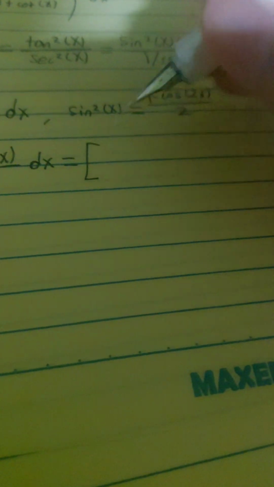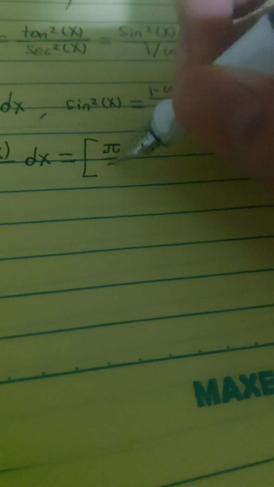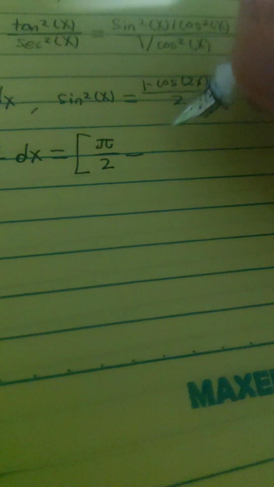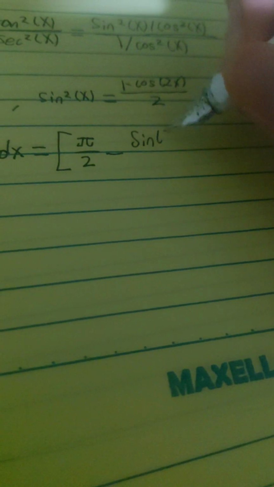So we got the integral from 0 to pi all over 2 of 1 minus cosine 2x all over 2 dx, which is equal to x all over 2 minus sine 2x all over 4, evaluated from 0 to pi all over 2.